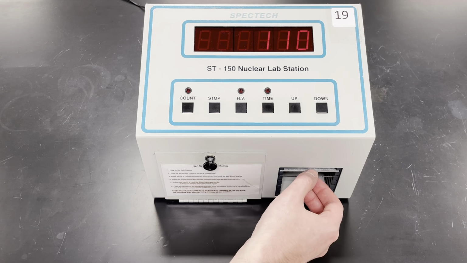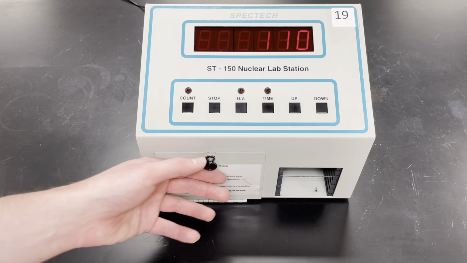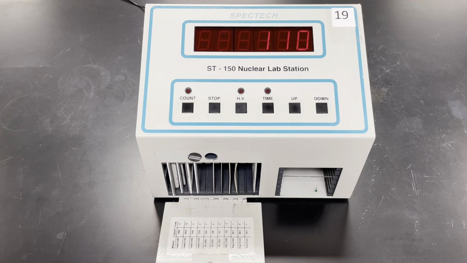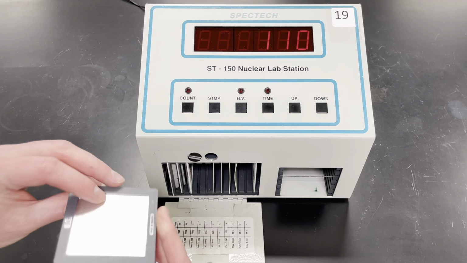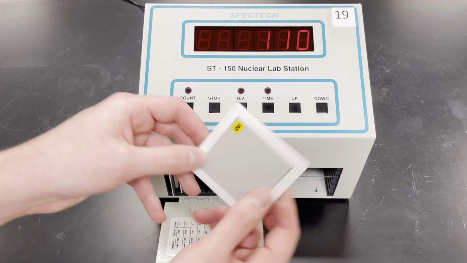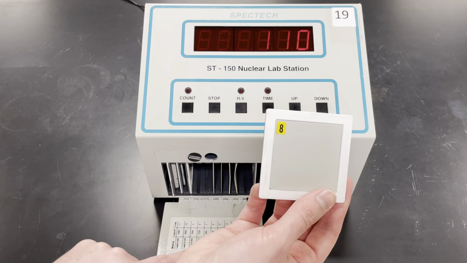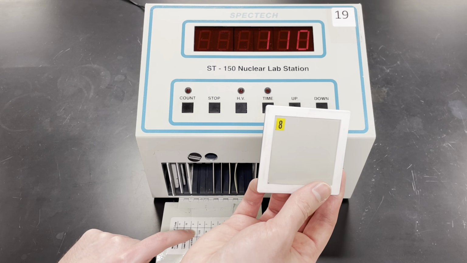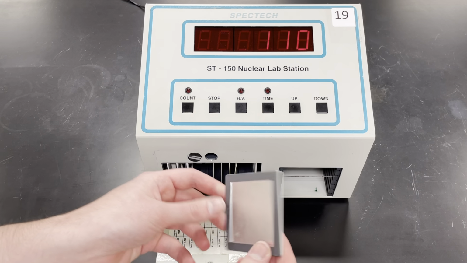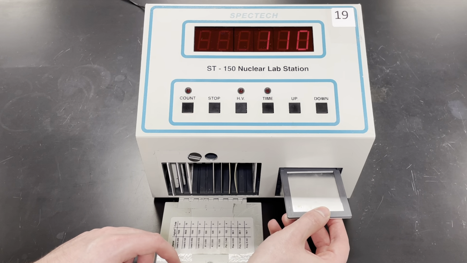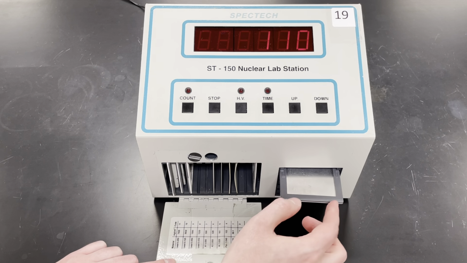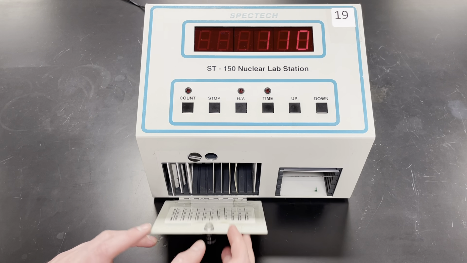Let's try shield 8. Shield 8 looks like this guy here. Again, it's got the number 8 on there. So 8 is a thin piece of lead. Let's put this in there. I don't think it will matter which way is up, so I'm just going to do that side so you can see the shiny side. You can see it's a piece of metal.